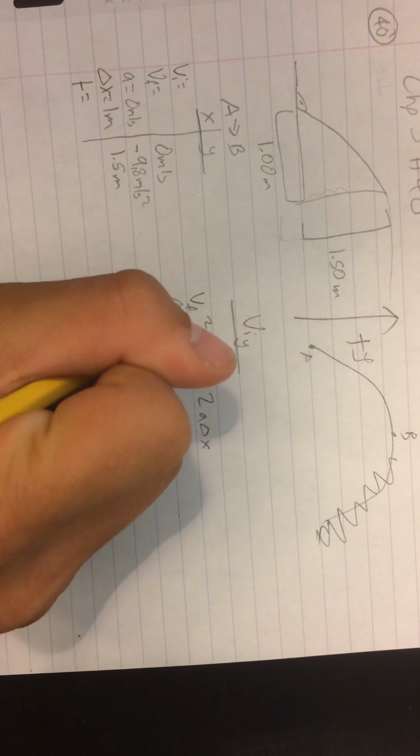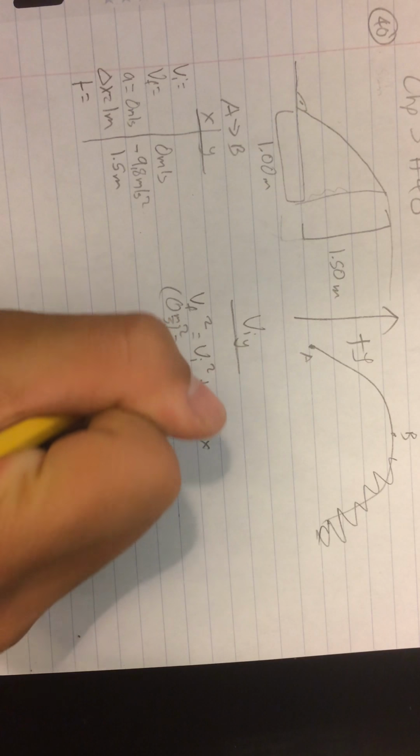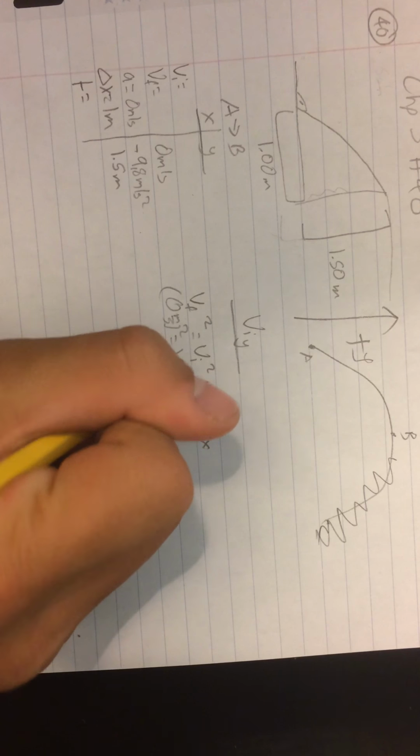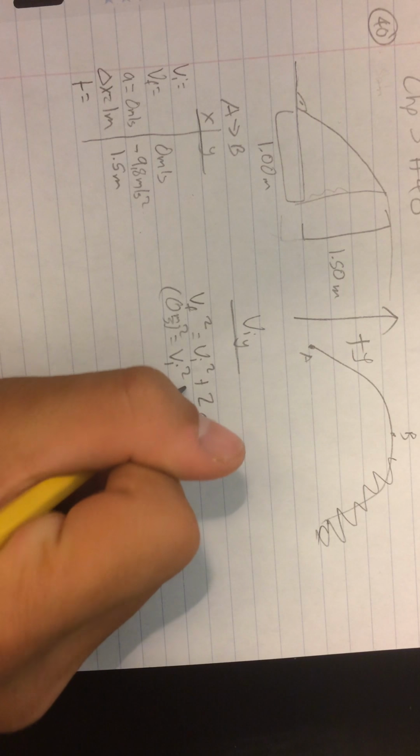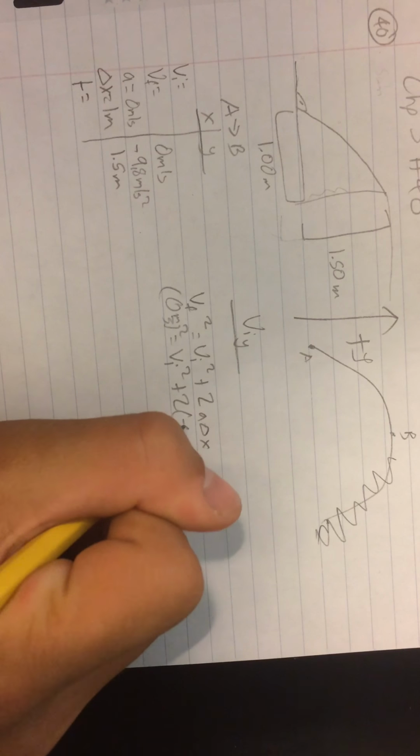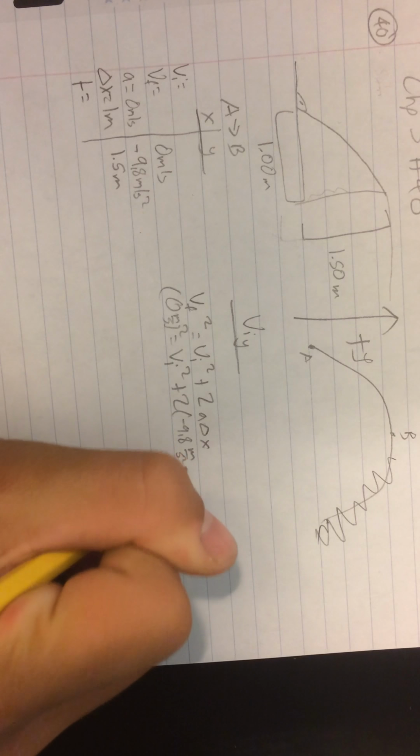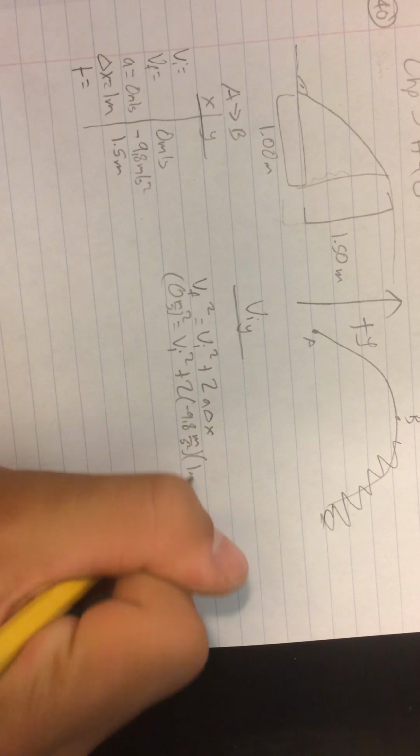So we have 0 meters per second squared is equal to initial velocity squared plus 2 times negative 9.8 meters per second squared times 1.5 meters.